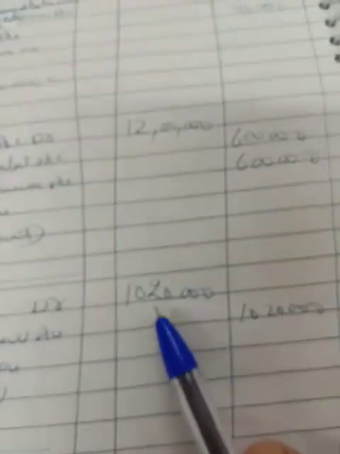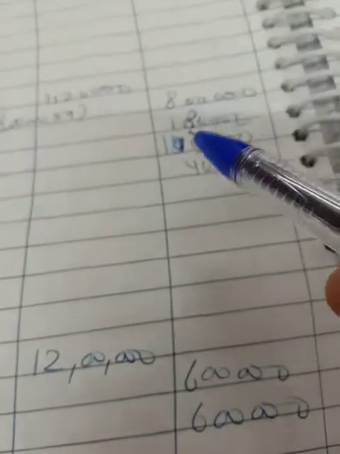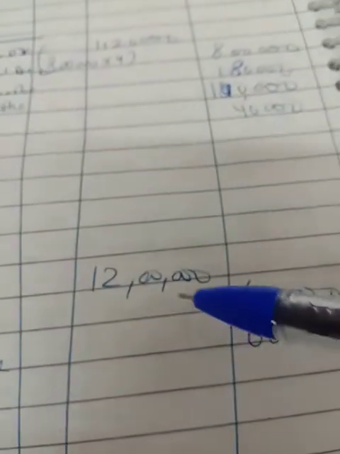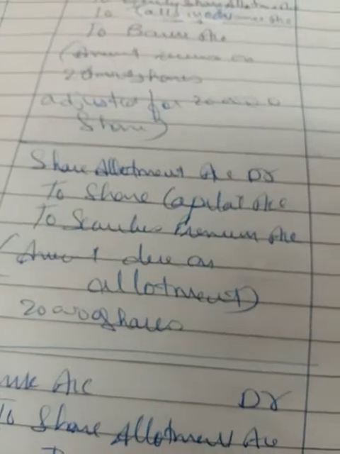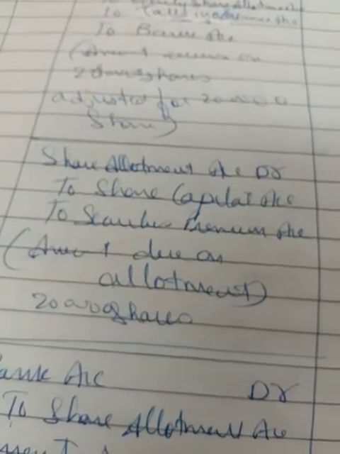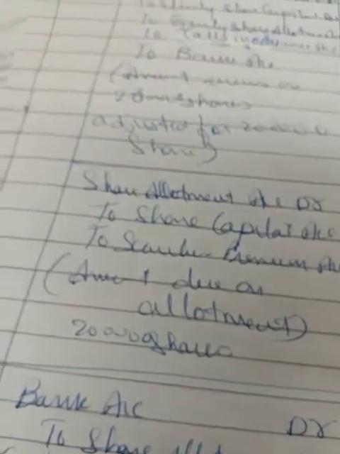Now bank account debit to share allotment account. You will receive 12 lakh minus 20,000 because this 1 lakh 80,000 has been adjusted. So 1 lakh 80,000 should be deducted from 12 lakh. You will get 10 lakh 20,000, that is to be paid on share allotment, and nothing else. No shareholder has forfeited, which means all the shareholders have paid all the amount, so nothing has been left.